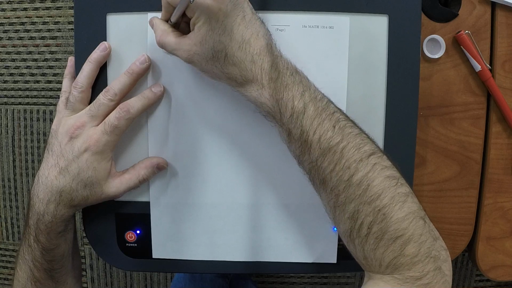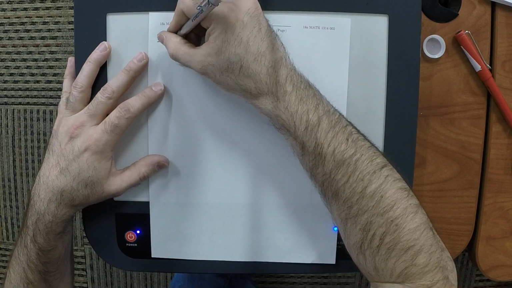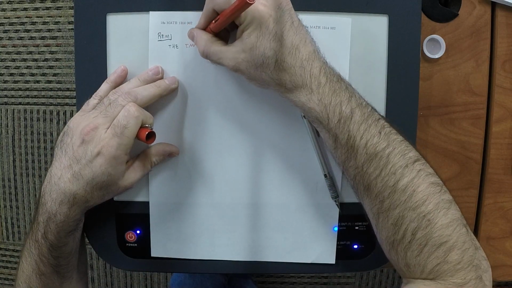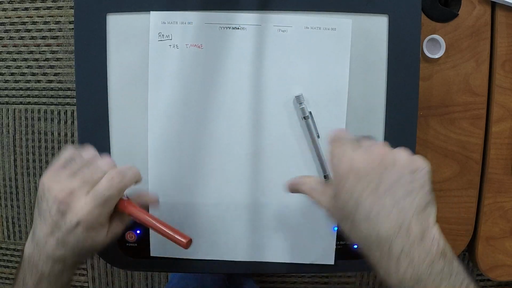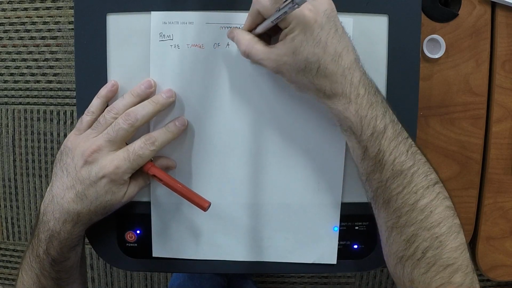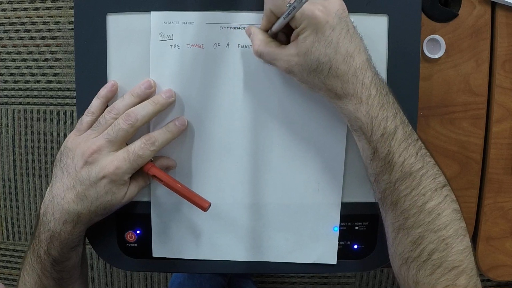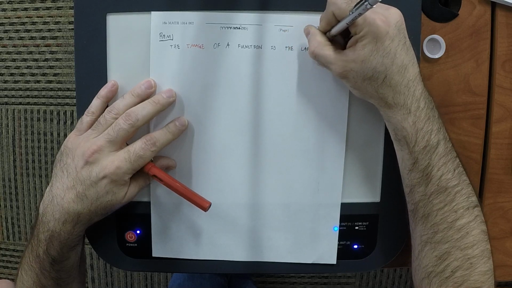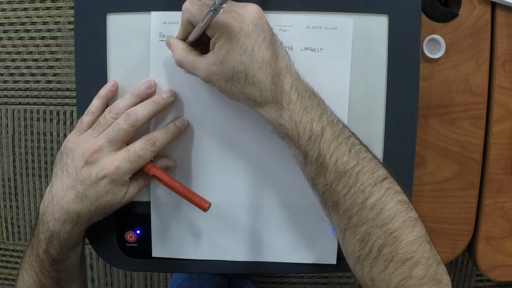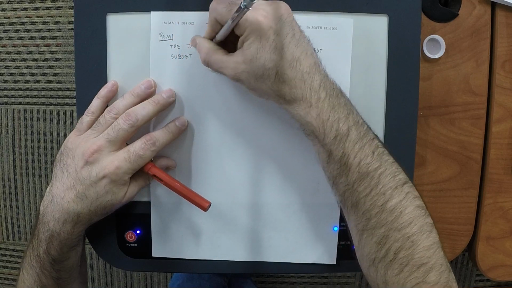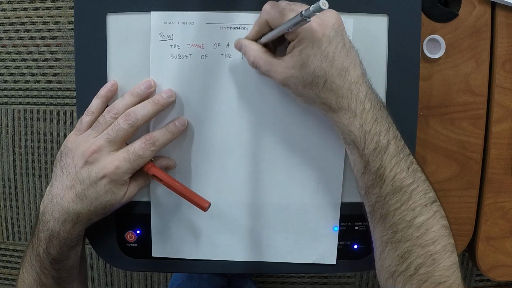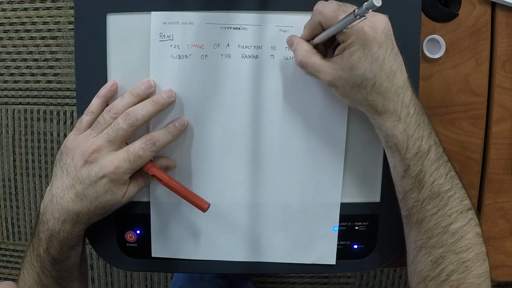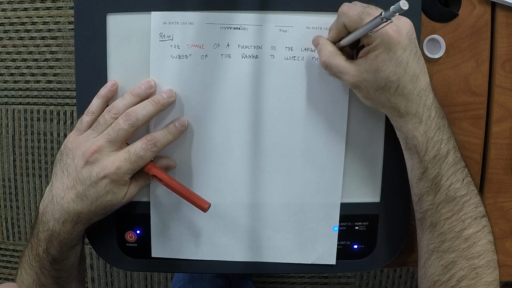So, remark. The image of a function is the largest subset of the range to which the function is surjective.